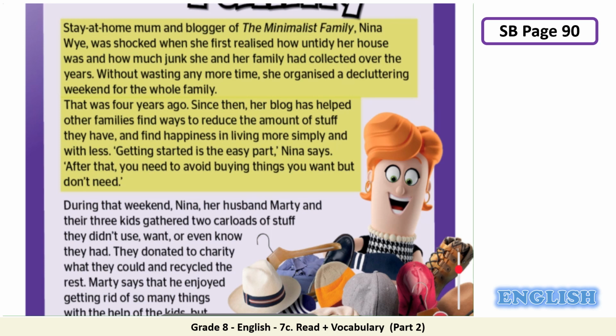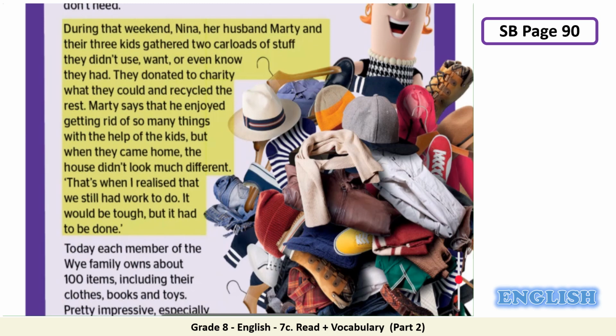Since then, her blog has helped other families find ways to reduce the amount of stuff they have and find happiness in living more simply and with less. Getting started is the easy part, Nina says. After that, you need to avoid buying things you want but don't need. During that weekend, Nina, her husband Marty, and their 3 kids gathered 2 carloads of stuff they didn't use, want, or even know they had. They donated to charity what they could and recycled the rest.